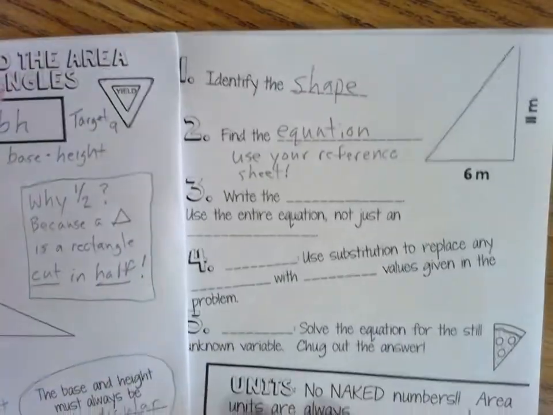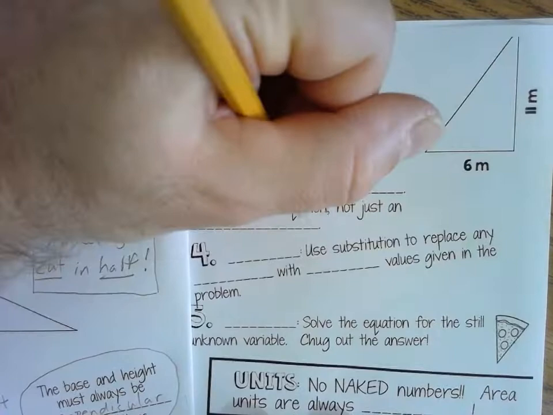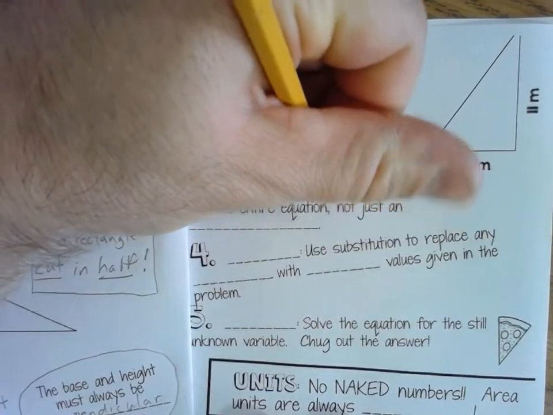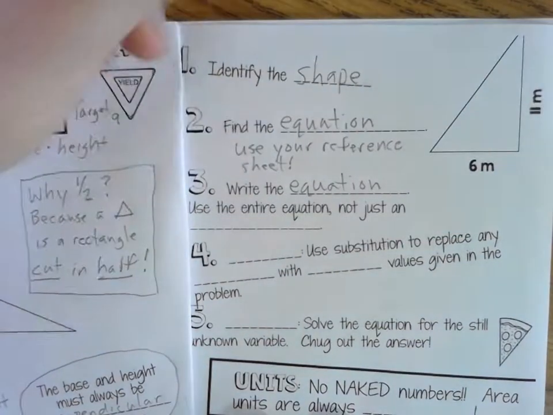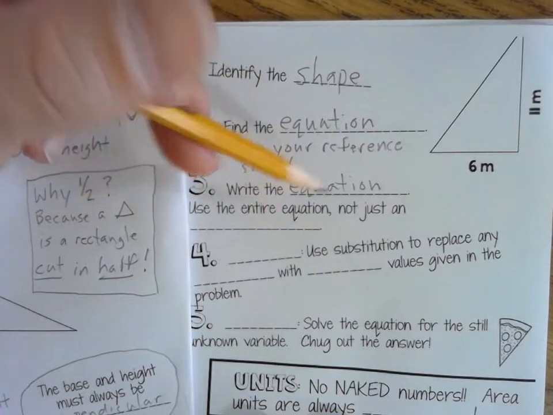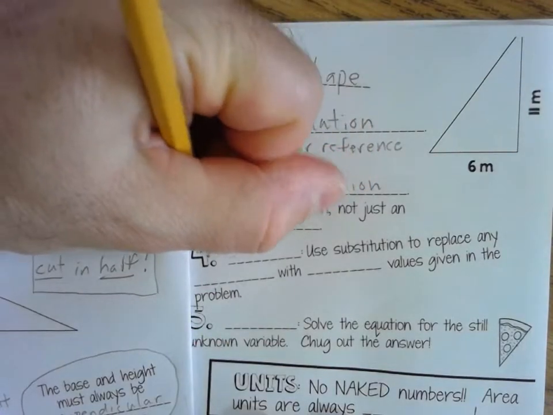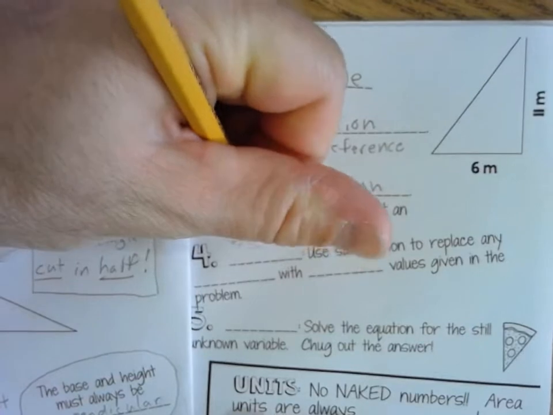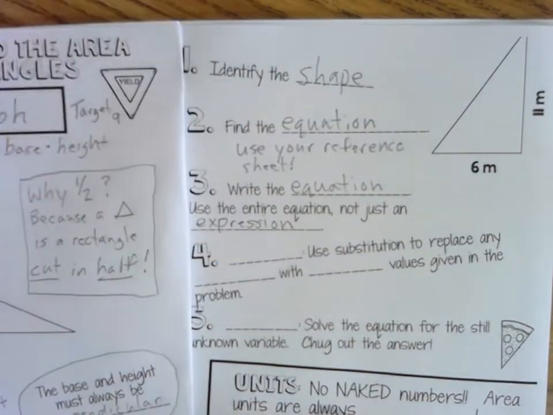Now, third thing you're going to do is write the equation. Use the entire equation, not just an expression. So you want to use the entire equation, all right?